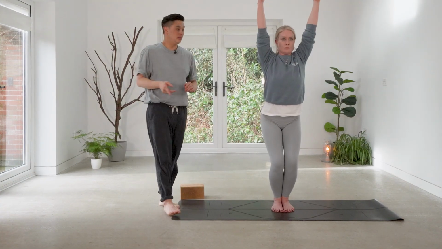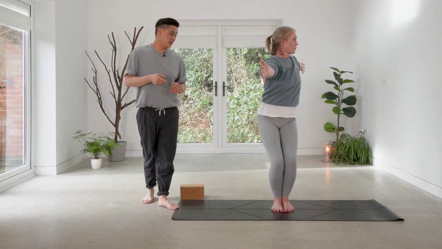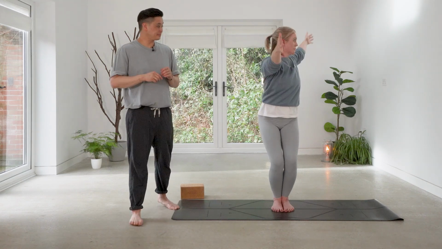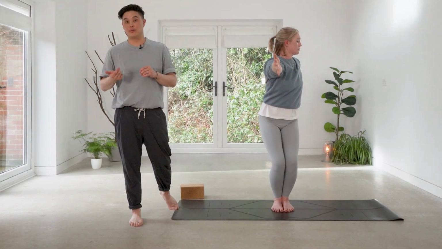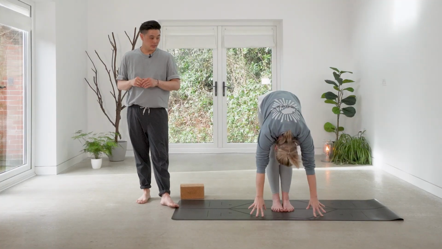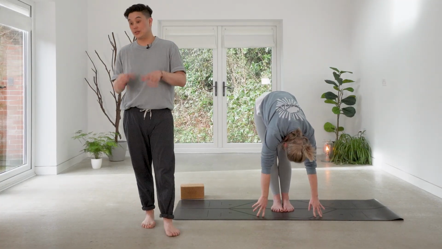Twist left. Got 2 of these. You owe me 2 of these, and then we'll come out of it. Breathe in. Chair pose. Twist again to the left. Well done. Inhale, come up through the middle. Fold forward. Good. You can bend the knees, shake out the spine, wiggle the neck.